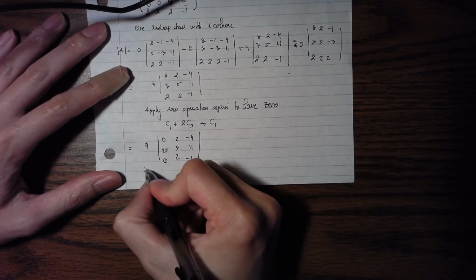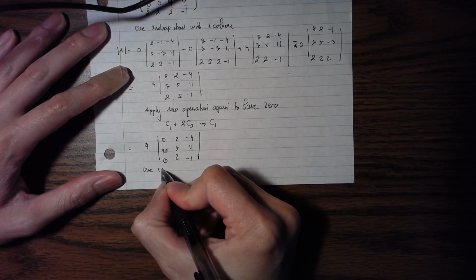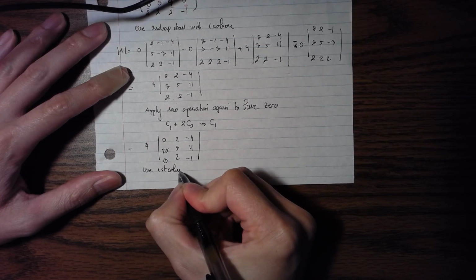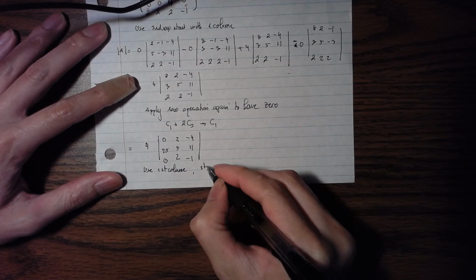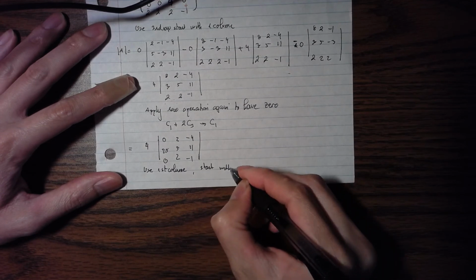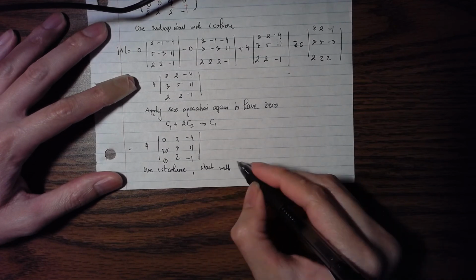Then we're going to use the first column. Okay, then start with the first row.